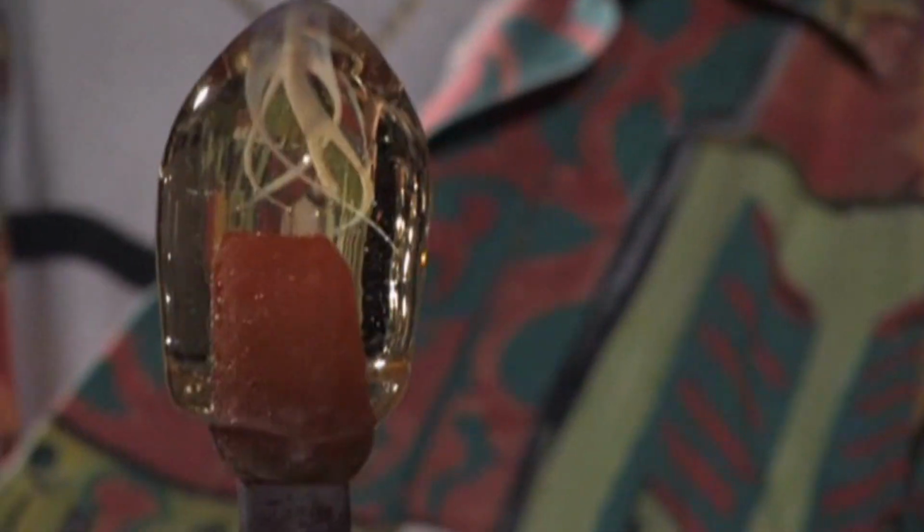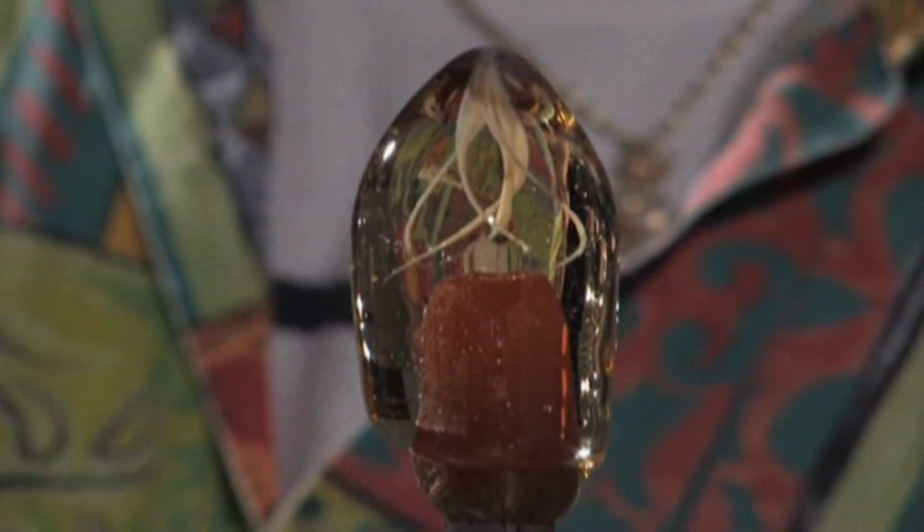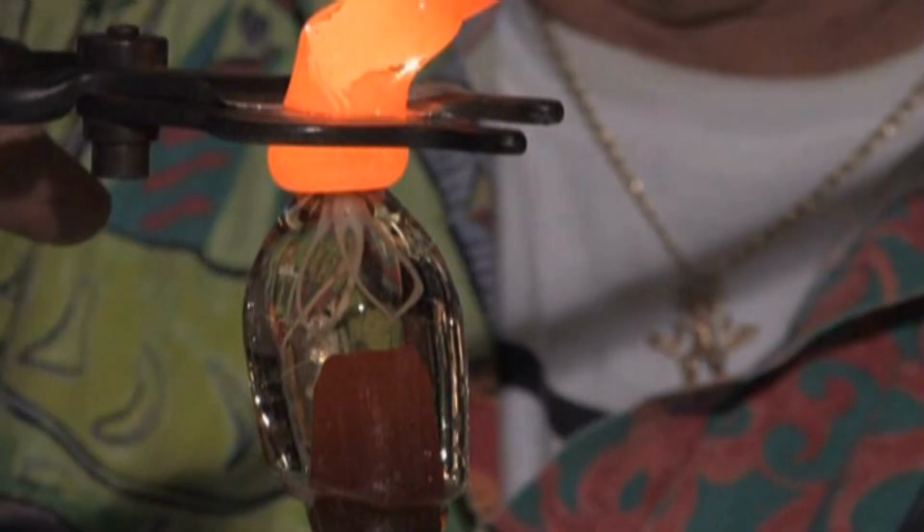Just go up, drop it on, bang, bang, bye-bye. Yep. Just stay right there. Don't move.